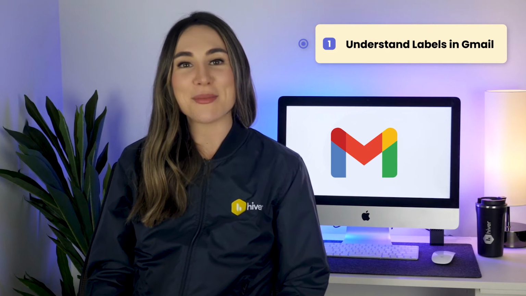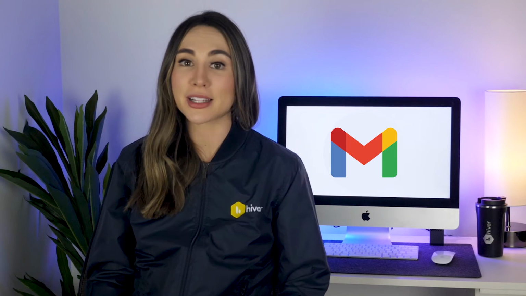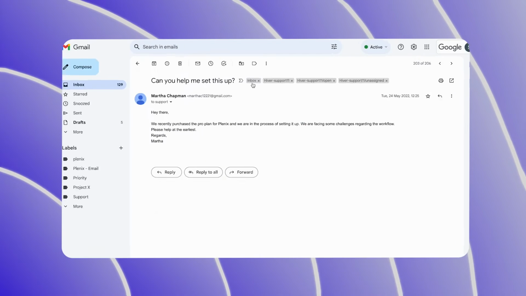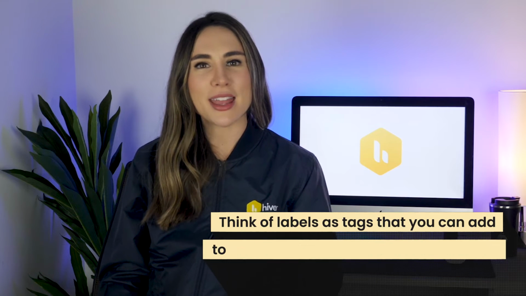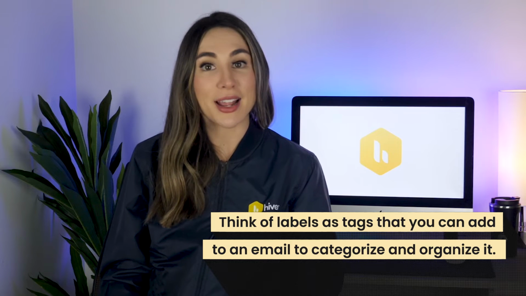Before we start creating labels, it's important to understand how they work. Labels in Gmail work like folders, but with a twist. One email can have multiple labels. This feature offers a more flexible way to categorize and find your emails. Think of labels as tags that you can add to an email to categorize and organize it.